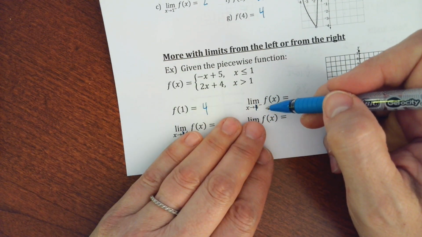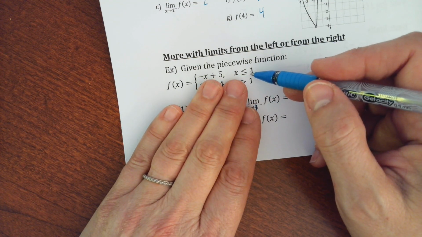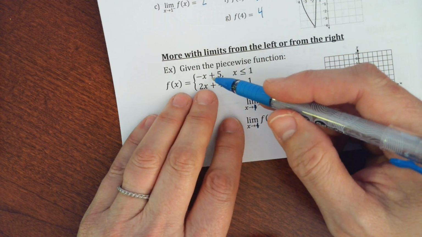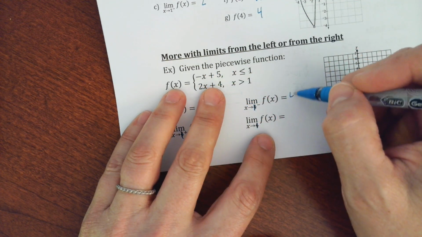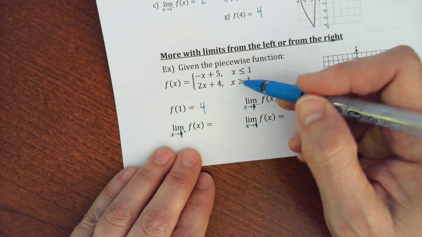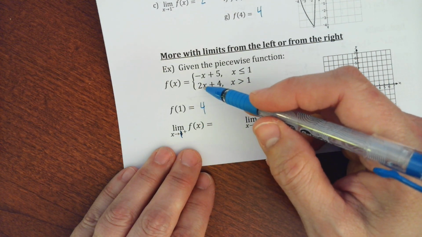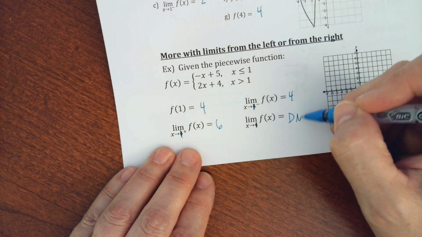So from the left of 1, I'm going to be using this problem, right? Because these are numbers to the left of 1. So if I'm doing the left, I'm going to approach, negative 1 plus 5, that's going to be 4. But from the right of 1, I'd be using these numbers, so I'd be putting a 1 into here, so I'd get 6, and these do not agree, so there's going to be a mismatch.